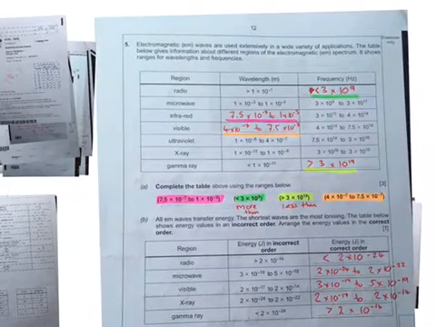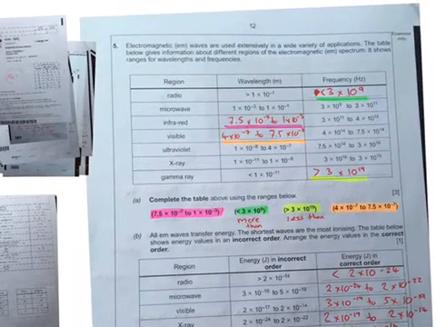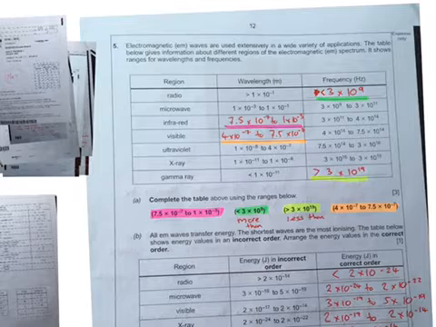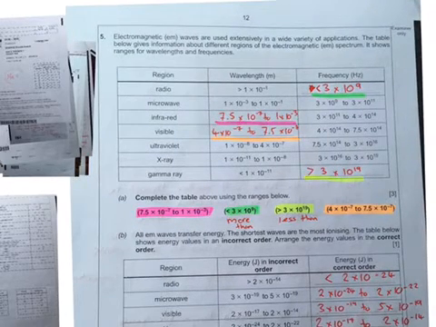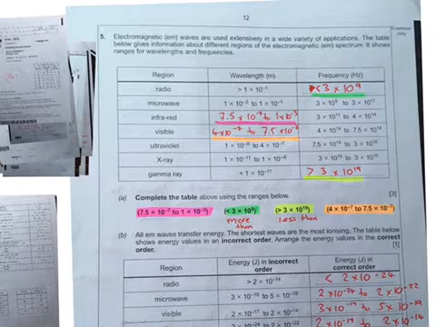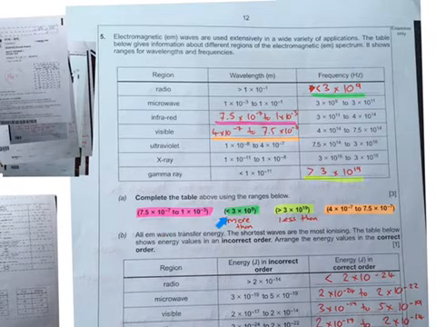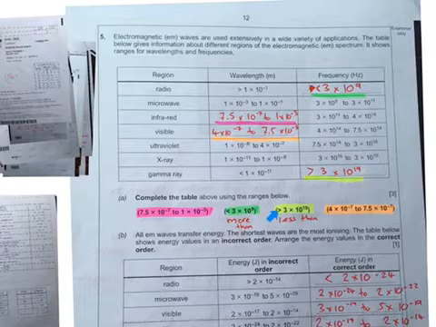All right then, now we start getting to the business end of the paper. Question 5. A lot of people would just look at this and go, nah, not having a go. But here's the thing, there are clues, because I've got a less than and a less than there.